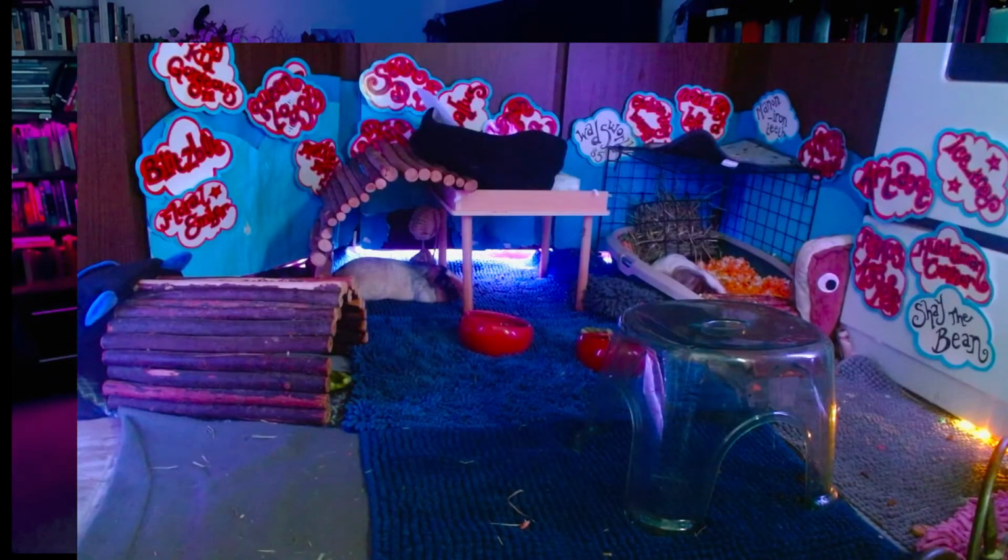How is Lady Cloud? You can see her in the hay bin there. They don't really know exactly what's wrong, so we're just observing. She's still taking meds. I'm still feeding her by hand. She is eating on her own as well, but I'm supplementing that.